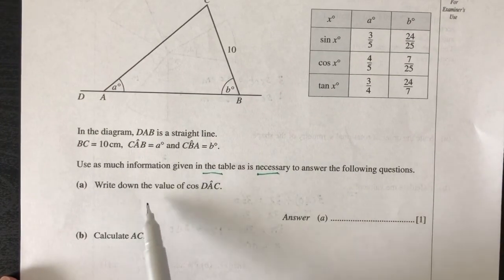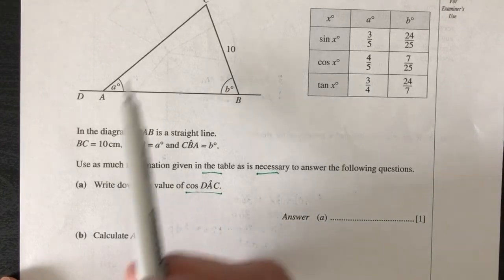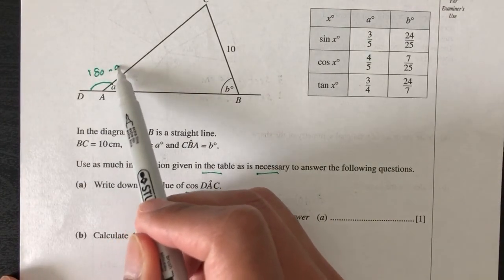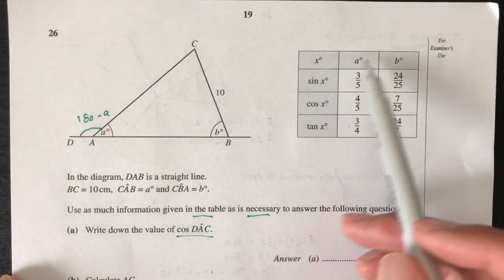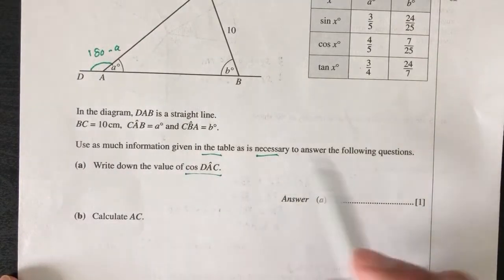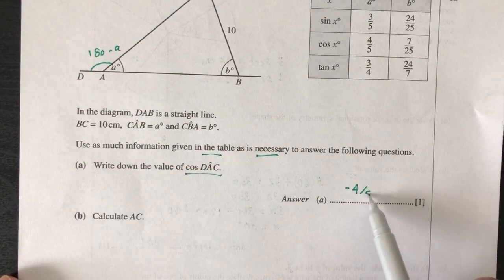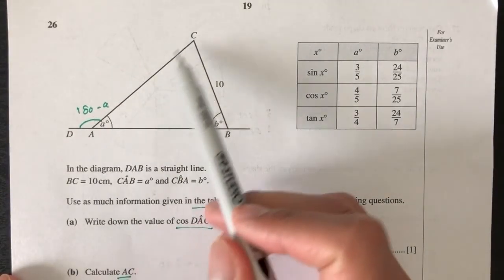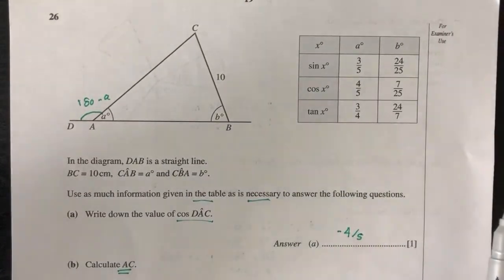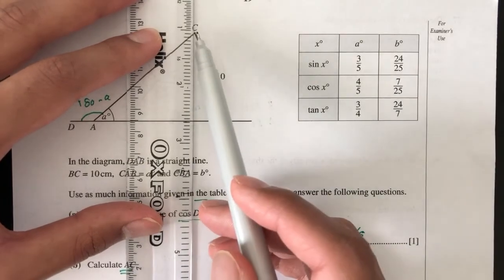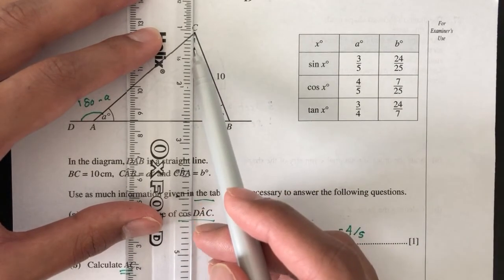Part A, write down the value of cos DAC. So DAC is this angle here, which is 180 minus A. And you observe here, cos A is 4 over 5, which means cos on this side will be minus 4 over 5. Okay, moving on to part B, calculate the length of AC. Calculate this length. So one method I can use will be the sine rule. Let me just try to draw this line. I'll make it step by step so we have an understanding of what's happening.